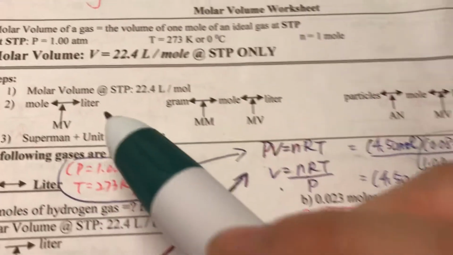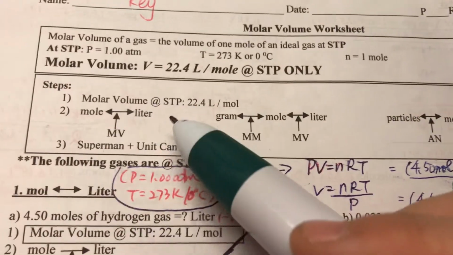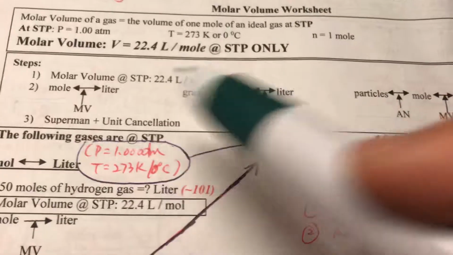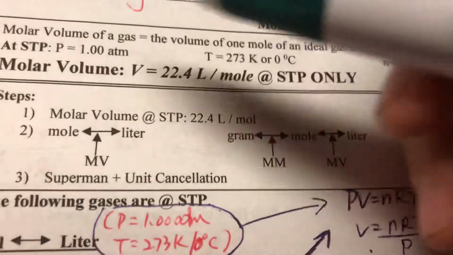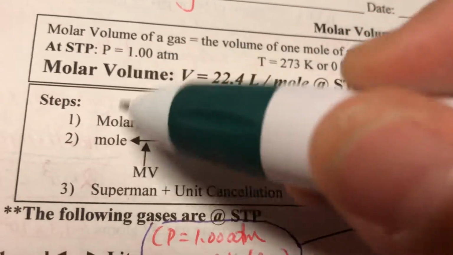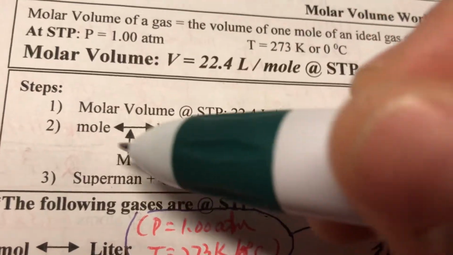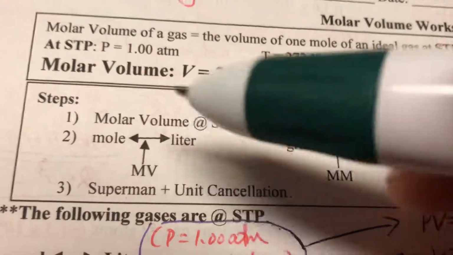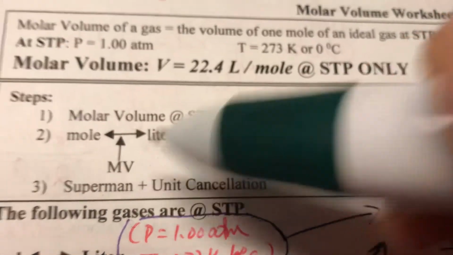And step 2, you write down your strategy map. If I'm given moles and looking for liters, or you change back and forth between mole and liter, you have to use molar volume. Very easy to imagine: molar volume means I will have mole and liter, because volume is in liters.